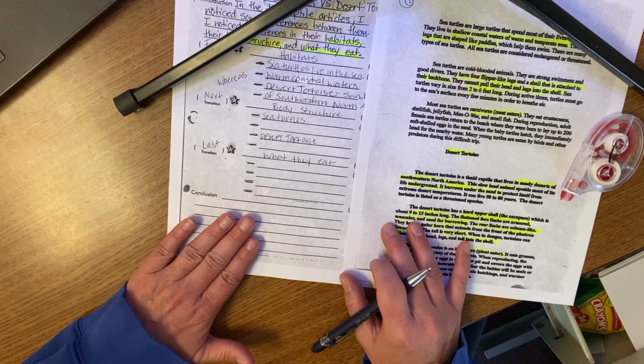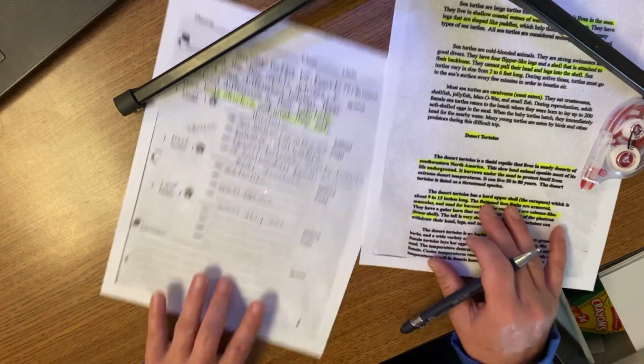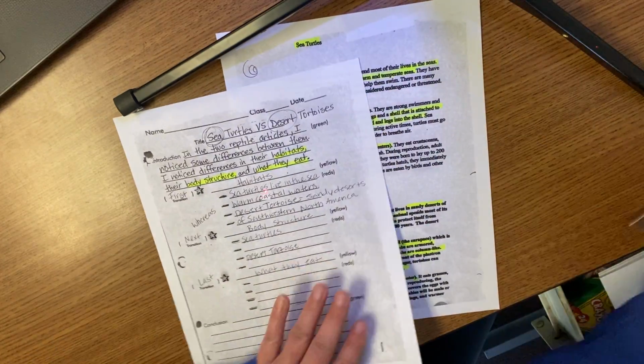And then in your conclusion, you are summarizing what you've written.